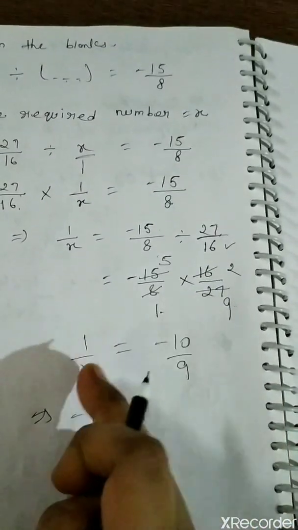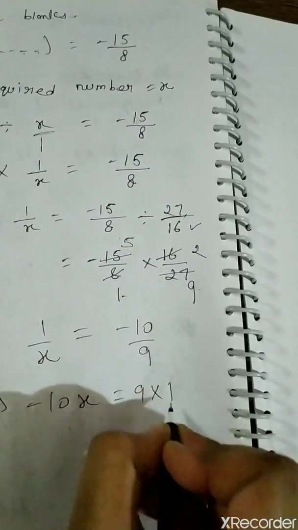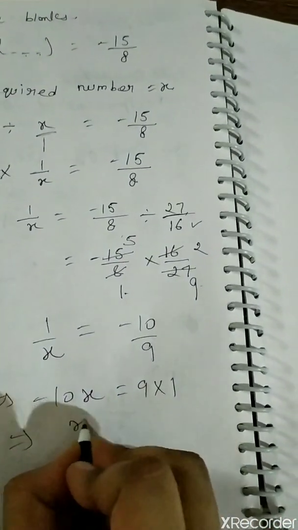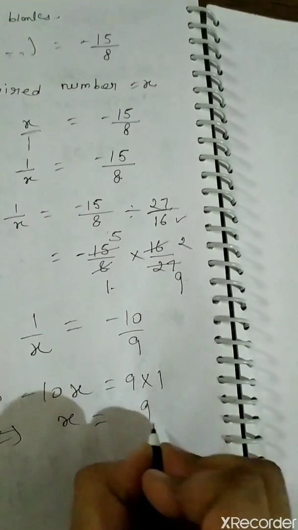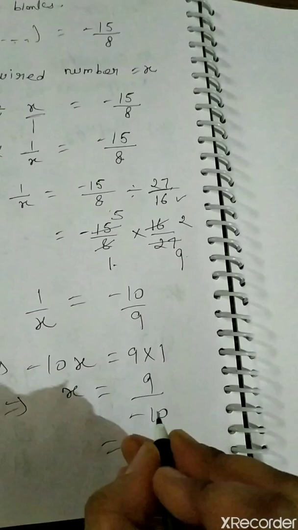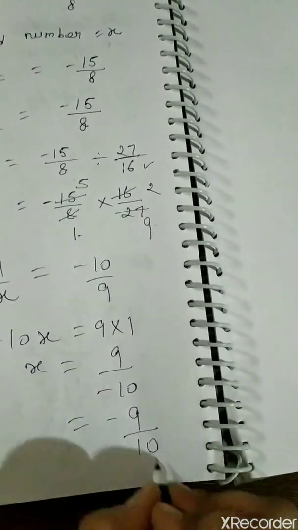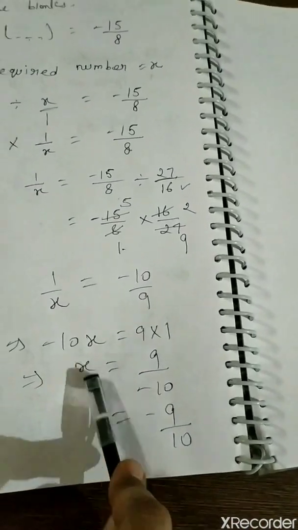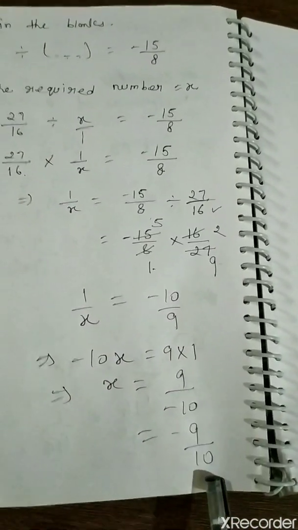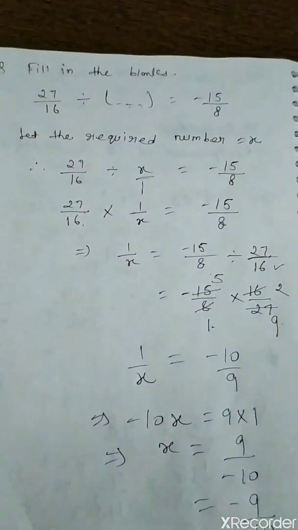Minus 10 into x equals 9 into 1, then x equals 9 by minus 10, and this minus sign is then sent to the numerator place in the standard form of a rational number. So x is minus 9 by 10. So you will write at the place of the blank, x equals minus 9 by 10.